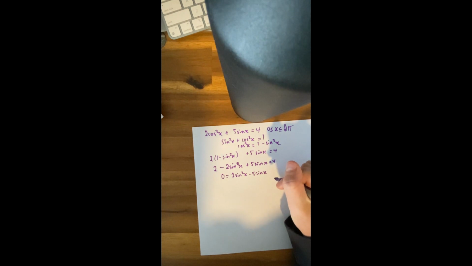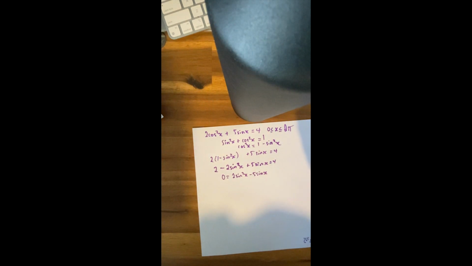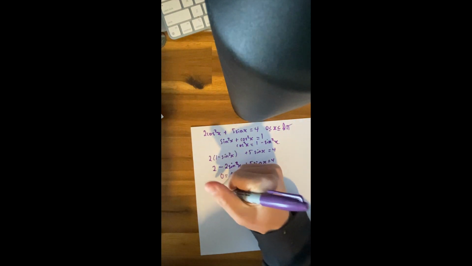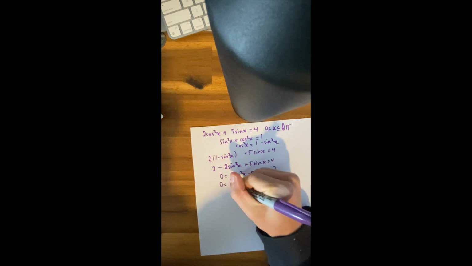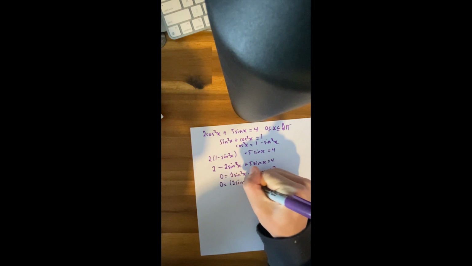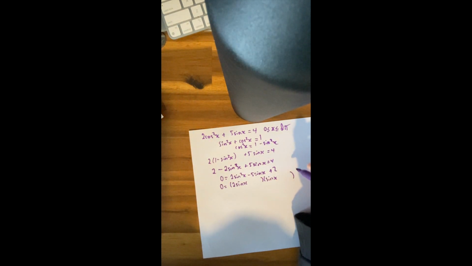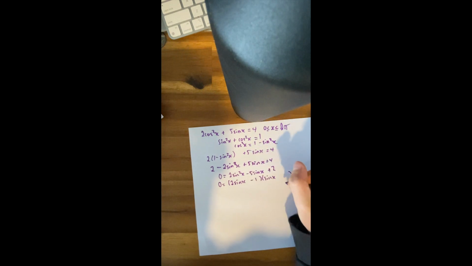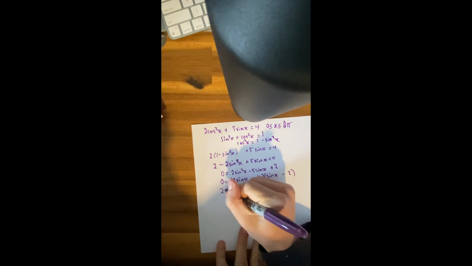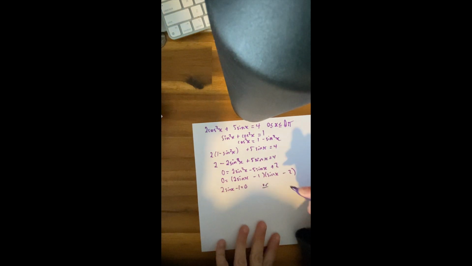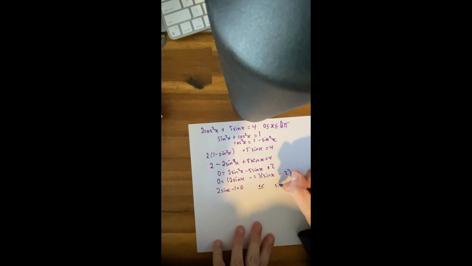plus 2. And then if we factorize this, it's just a normal quadratic equation that gives us (2 sine x minus 1)(sine x minus 2). So now we just use the null factor law, and we see that 2 sine x minus 1 equals 0, or sine x minus 2 equals 0.